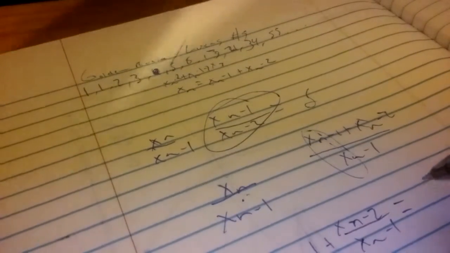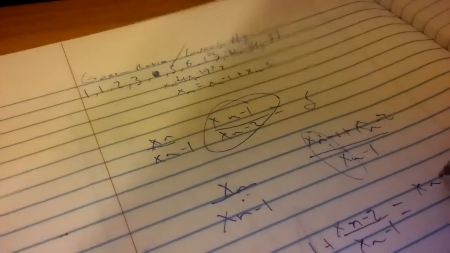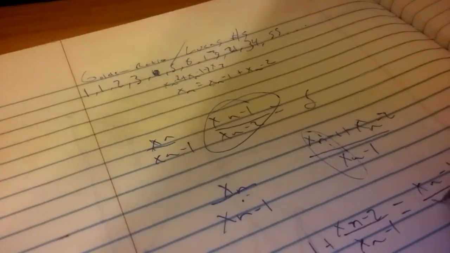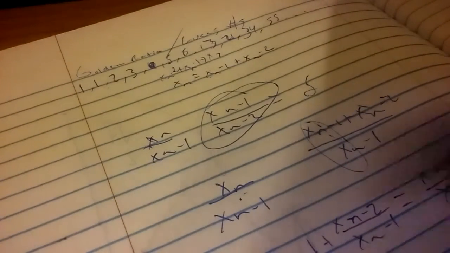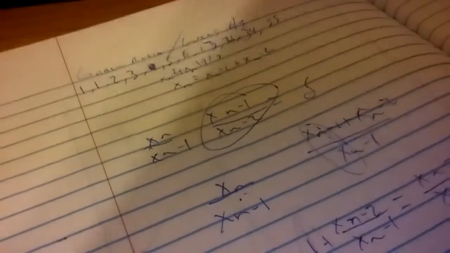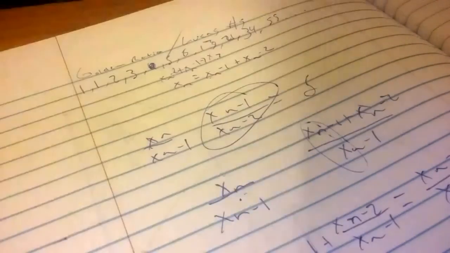And then we simplify that down again and get x to the n minus 1 over x to the n minus 2, because we just inverse it. And that still equals delta. That's what we just did.